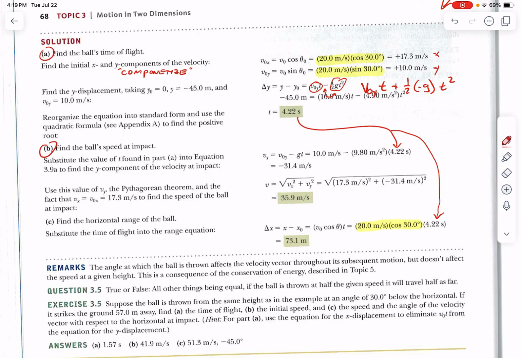Now, as is typical in physics problems, we're going to take one value that we've just calculated, and we're going to use it at least one more time, in this case 2 more times, in the problem. So part B, find the ball's speed at impact. How fast is it going to be traveling when it hits the ground? And in order to do that, we've got the fact that it's got a speed in the x direction and the speed in the y direction.